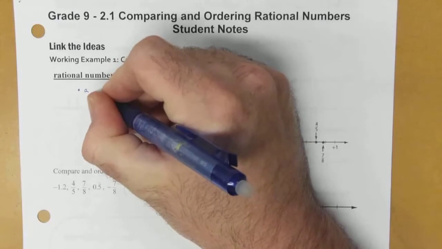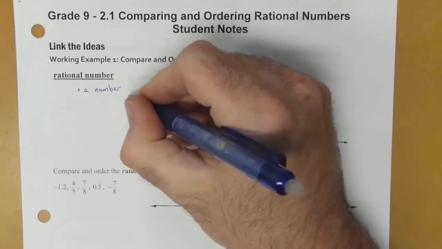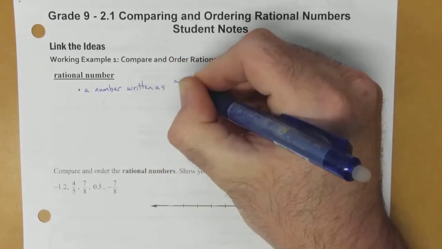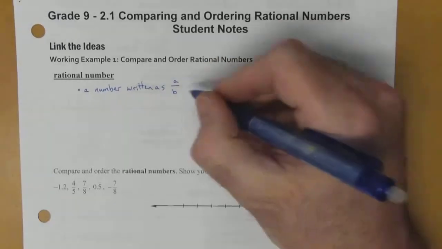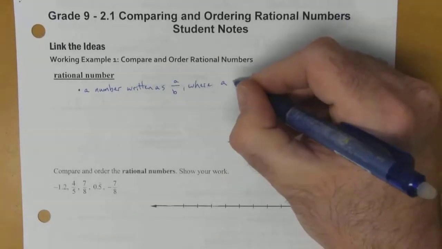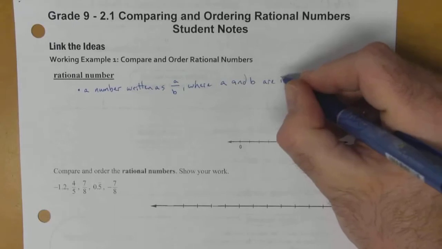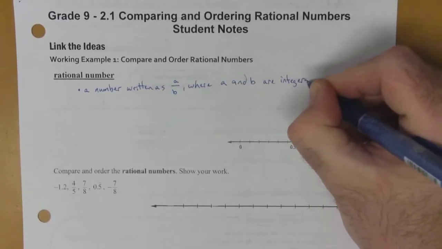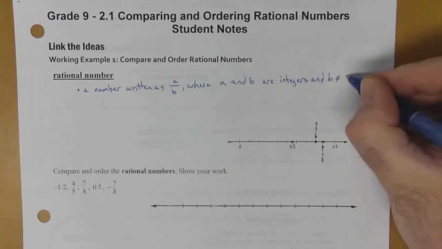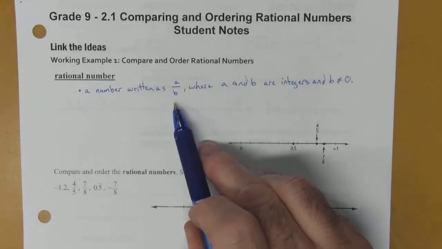It is a number written as A over B, where A and B are integers and B is not equal to 0, because you can't have 0 in the bottom of a fraction or a division symbol.